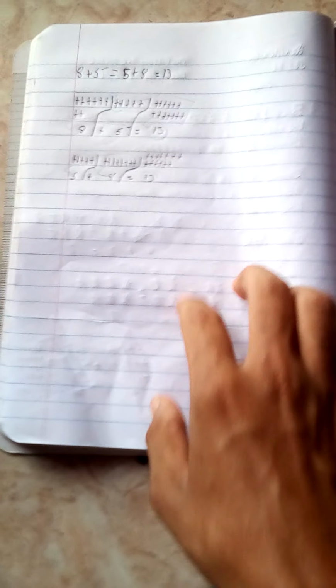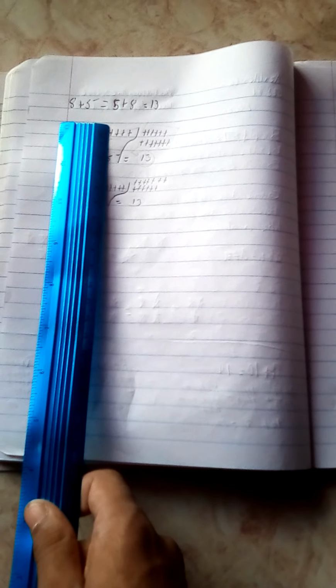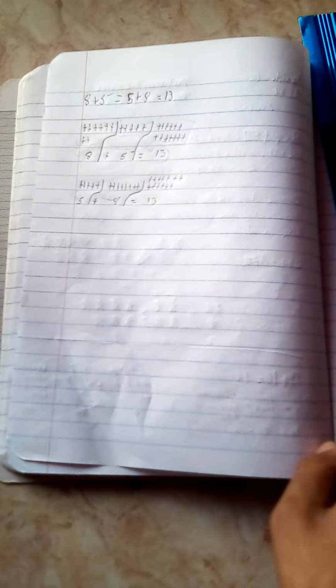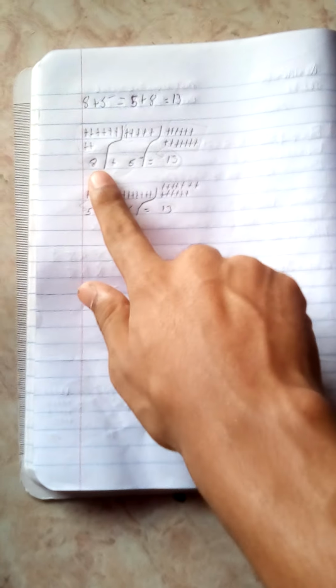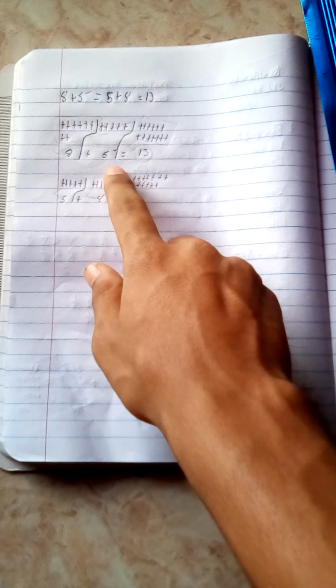I have one more example. I have 8 plus 5 equals 5 plus 8. So in the first one I put 8 first plus 5 last.